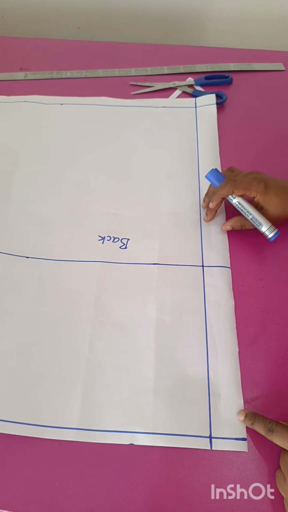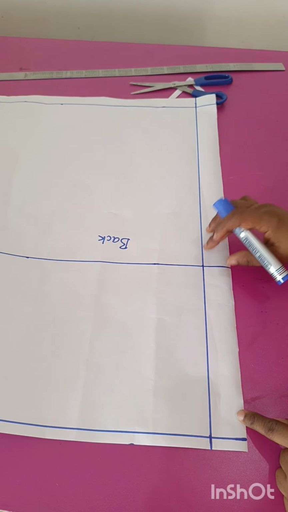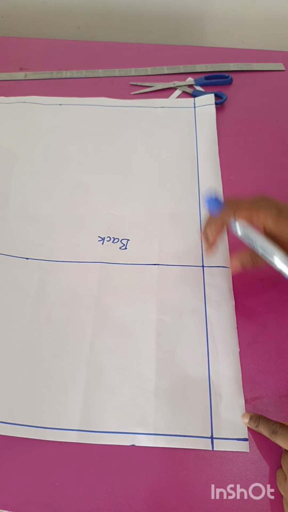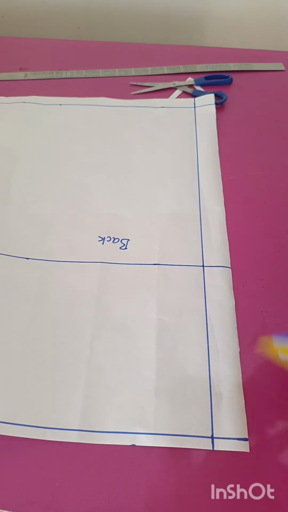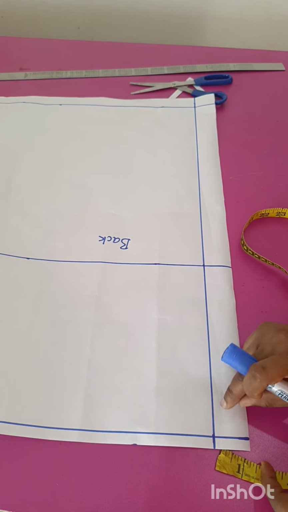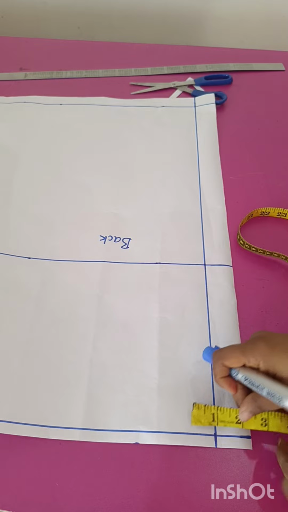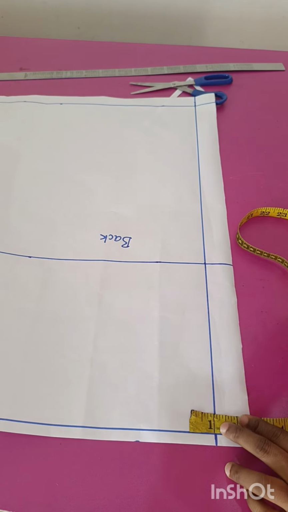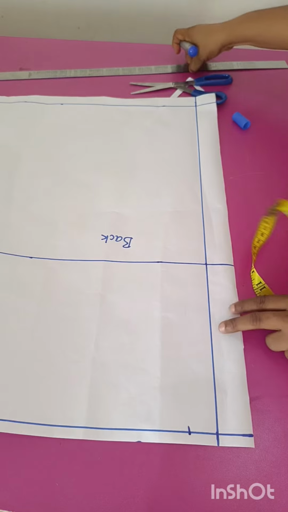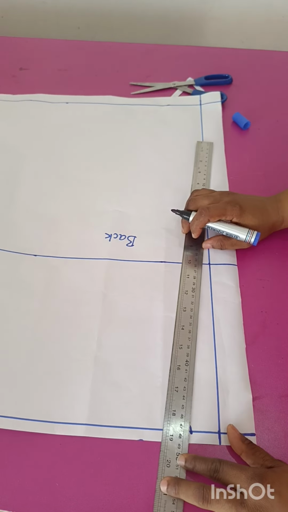So when you now come to this back piece, you remember that while we were cutting the bodice, we removed 1 inch from the zip. That 1 inch we removed from the zip, we'll call it the zip dart. So on this zip side too, you are also going to remove the same 1 inch. So this is the 1 inch. You are now going to blend it.